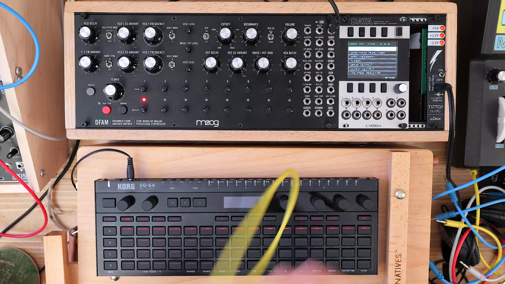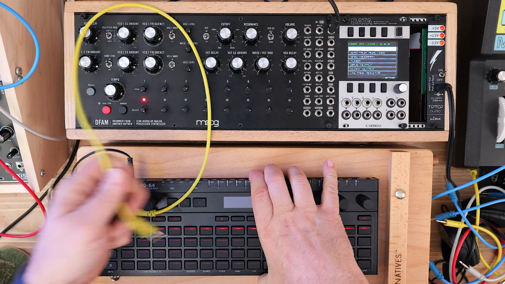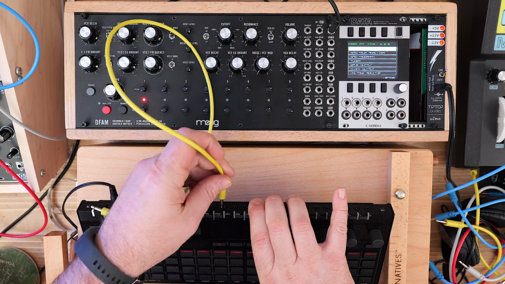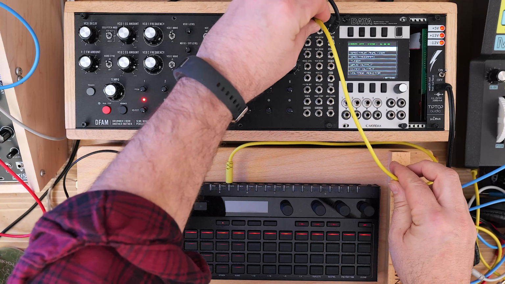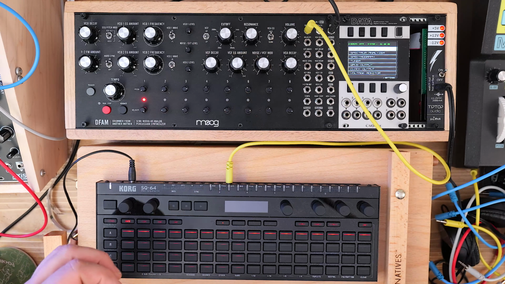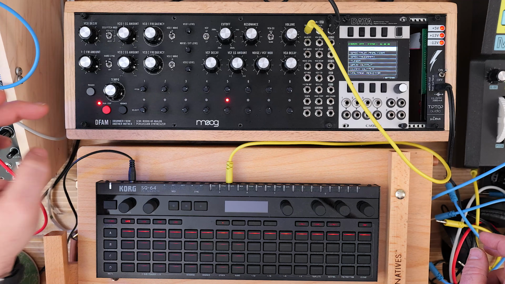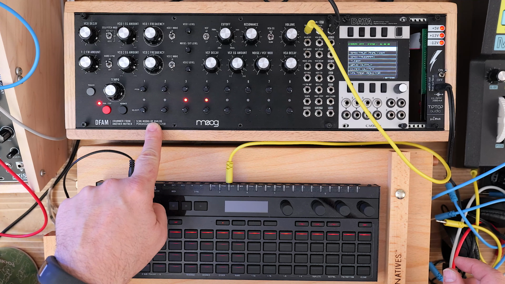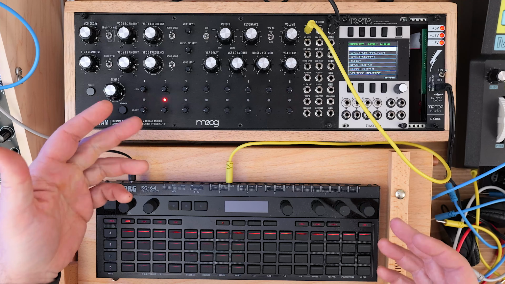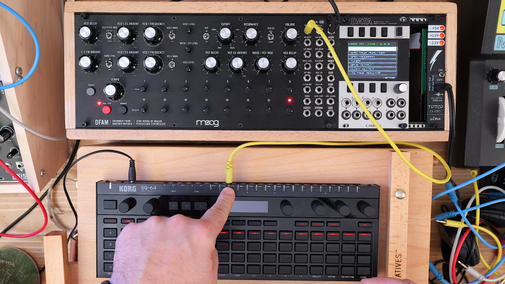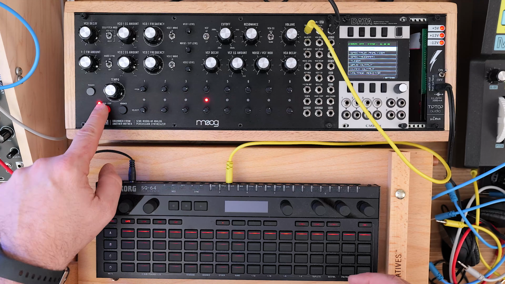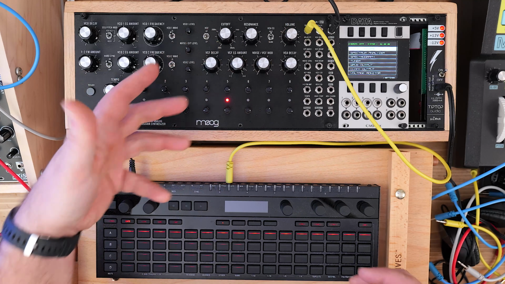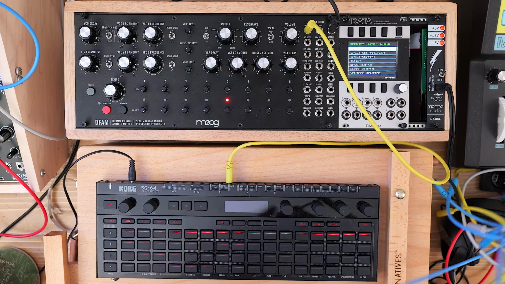So in order to trigger it, all you have to do is apply a gate signal. And I'm going to do that right here. We'll plug it into the trigger, and you'll notice now even when I press the sequencer to turn it on, it's not making any sounds because the gate, the trigger from my sequencer, is not triggering it. So this overrides the internal sequencer.